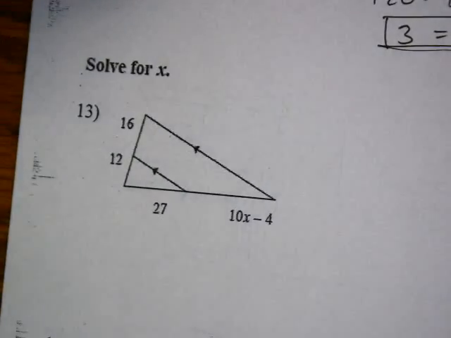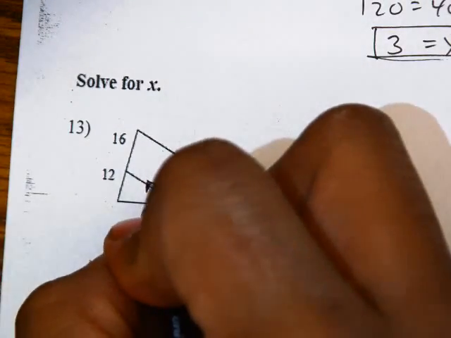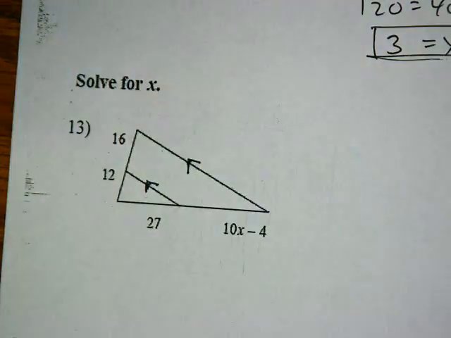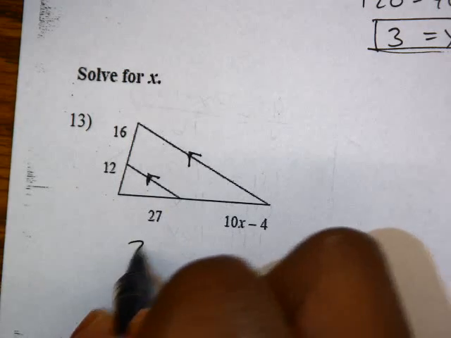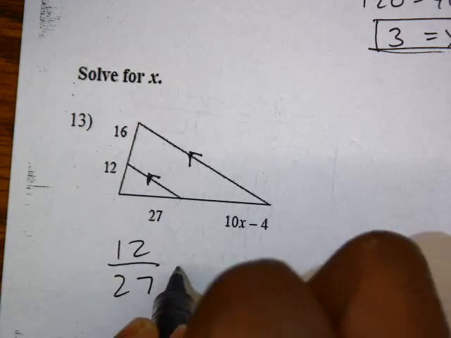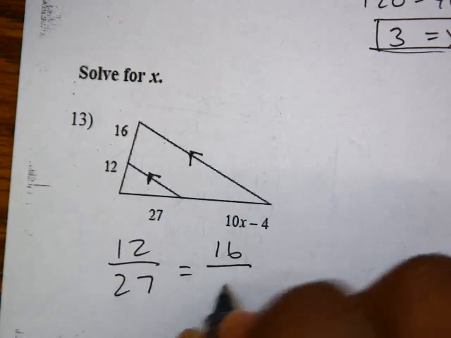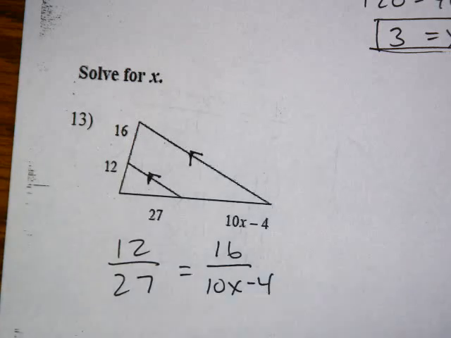On 13, these are parallel lines here, so I don't need to draw two separate triangles when I have parallel lines and I'm comparing these sides. They should be proportional. Like 12 over 27 should be the same as 16 over 10x minus 4.